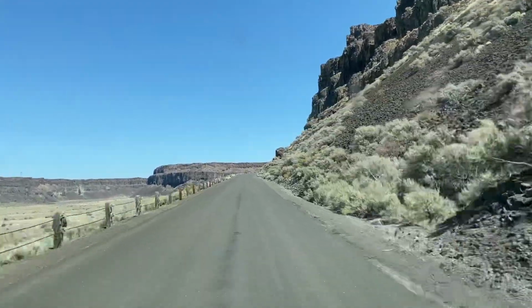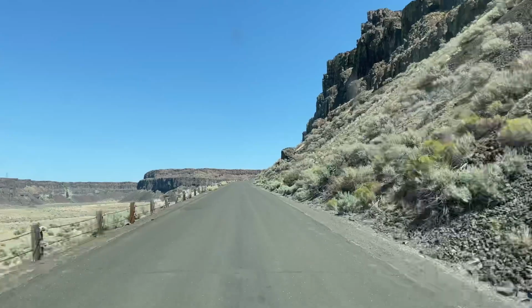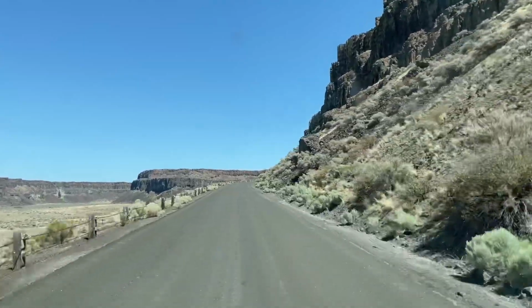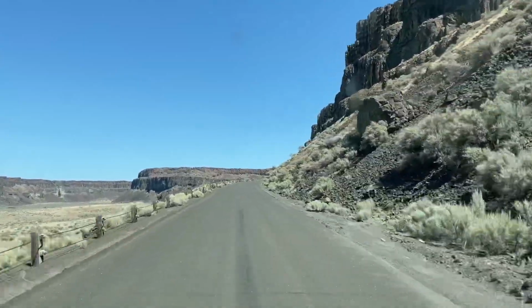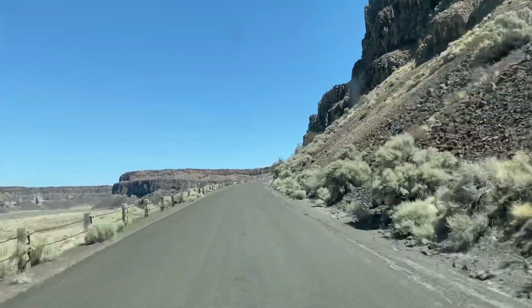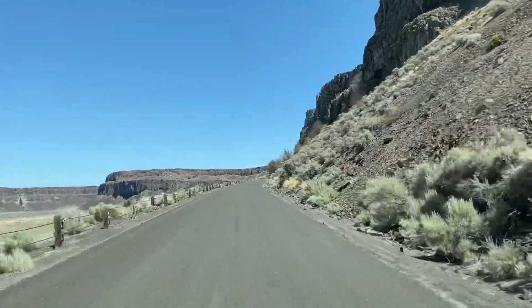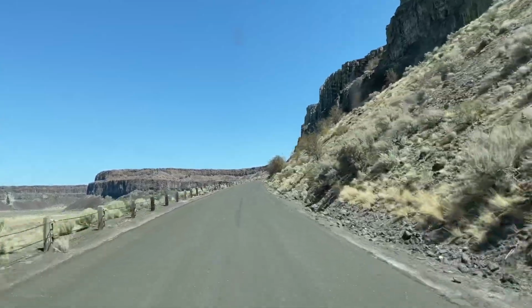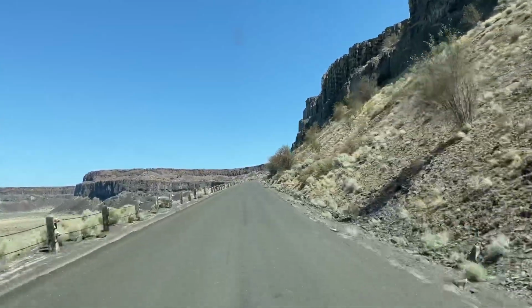And these are everywhere in this area, as the floods came many times and scoured out the landform.